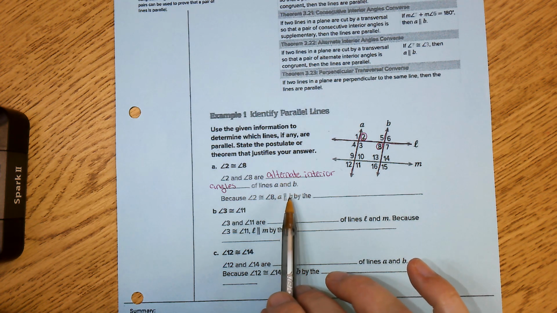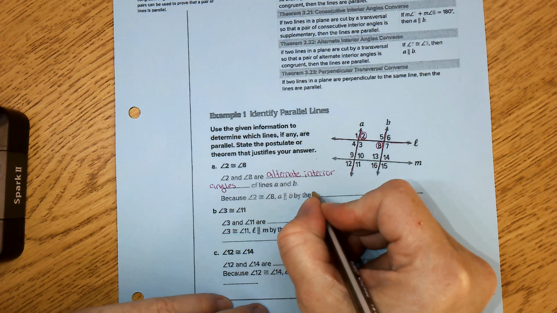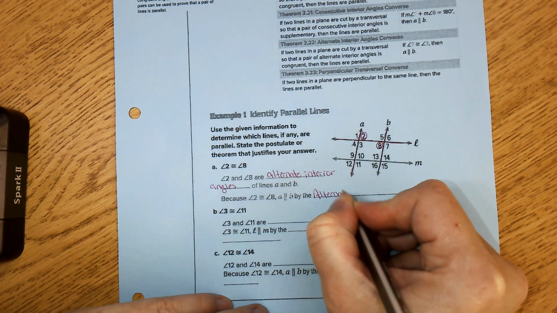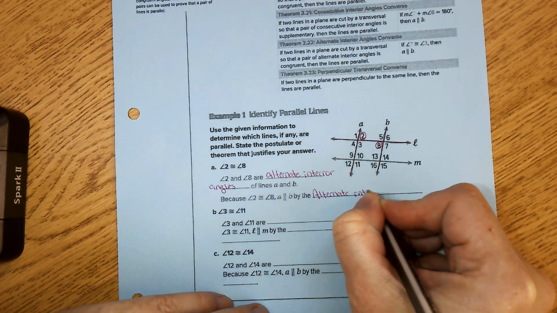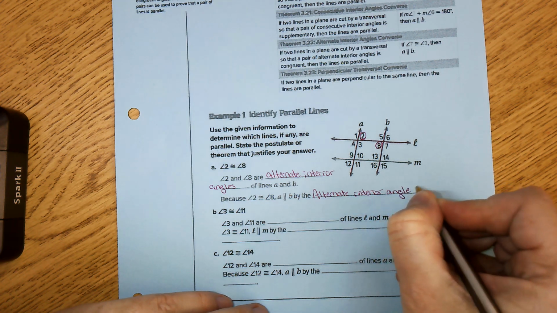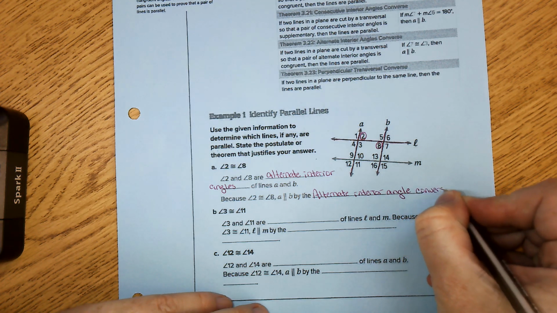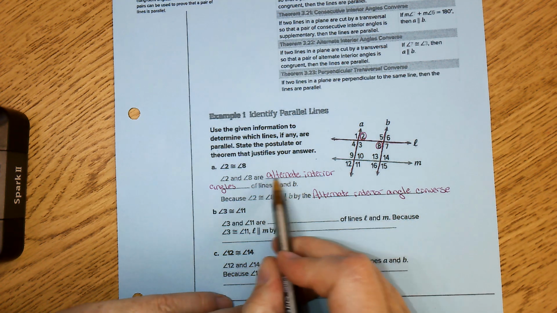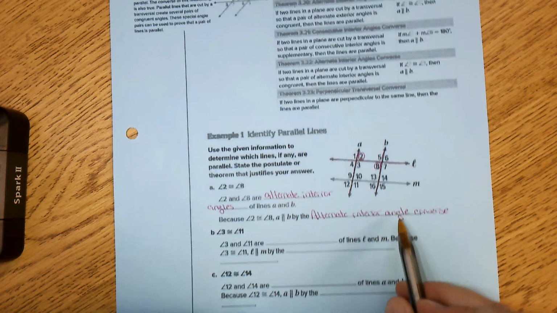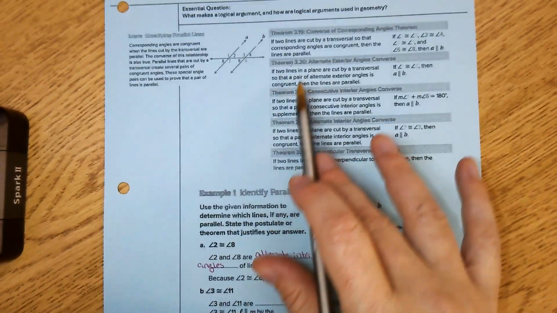A is parallel to B by the alternate interior angle converse. Alright, you'll notice the relationship name is right in the name of the reason or the theorem. You can read more about the theorems up here.